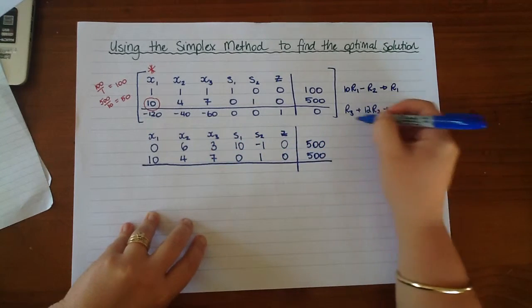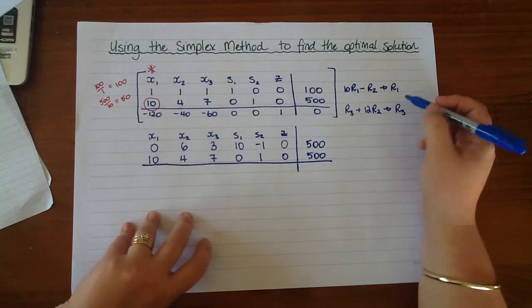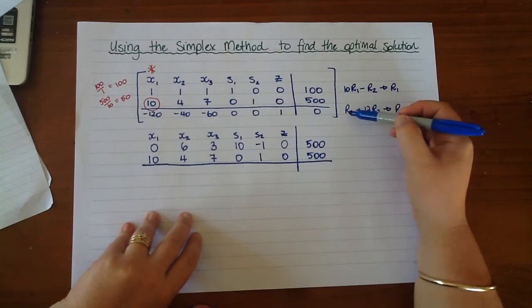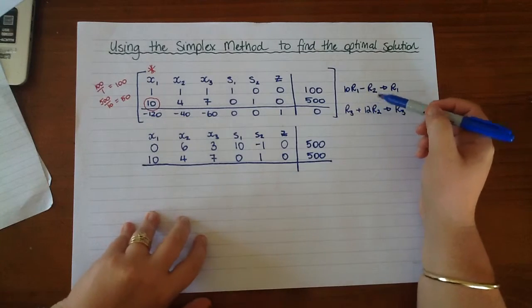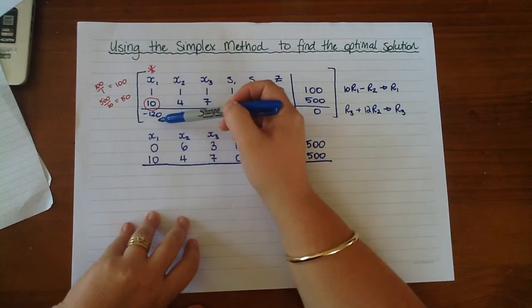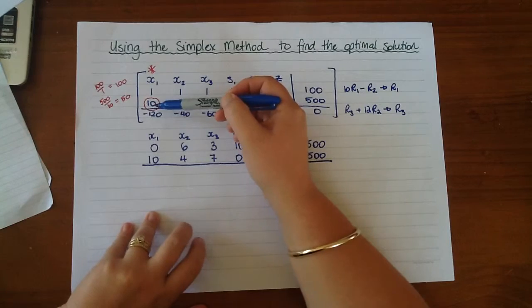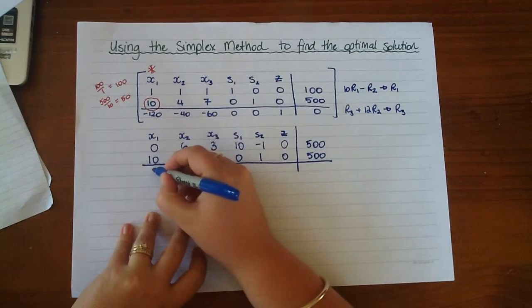Now we're going to look at this second row operation from here, which told us we want to take our row 3 number and plus 12 lots of row 2. So that is negative 120 plus 12 times 10 is going to give us 0.